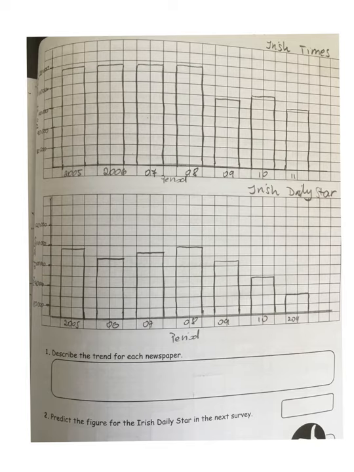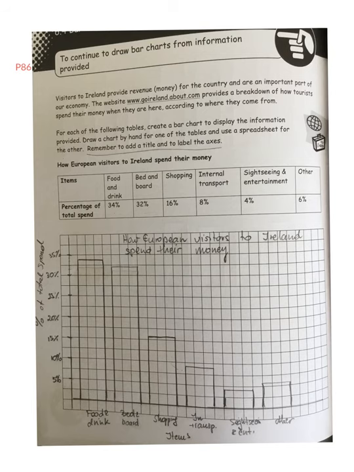Now the second question is predict the figure for the Irish Daily Star in the next survey. So probably it will be around here. Okay, now let's go to the next page then. Now we have page 86.